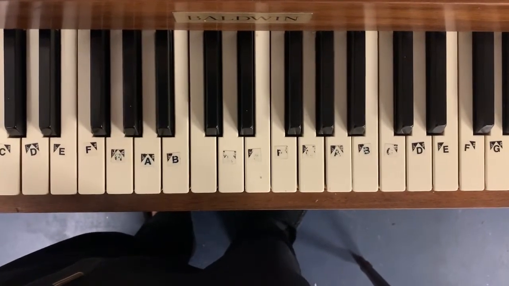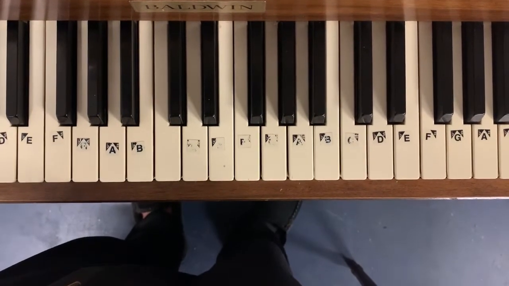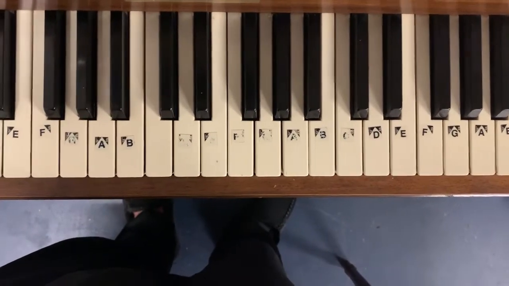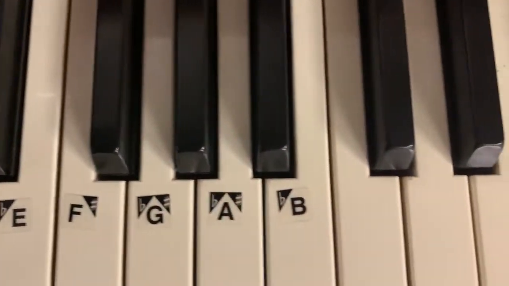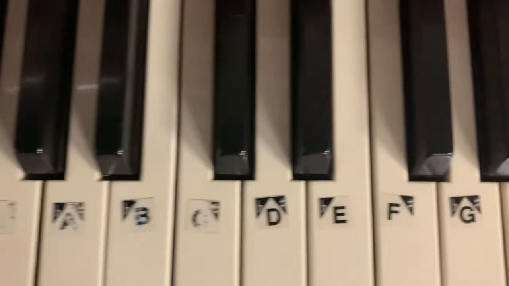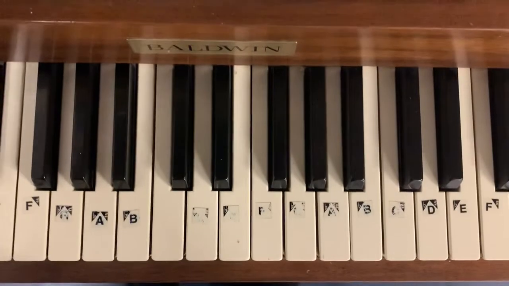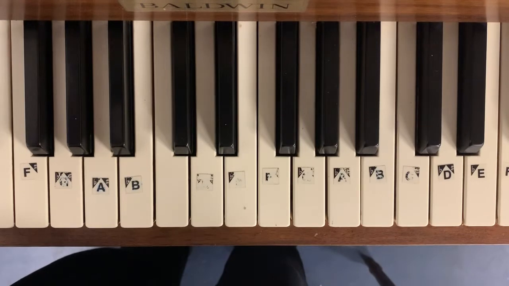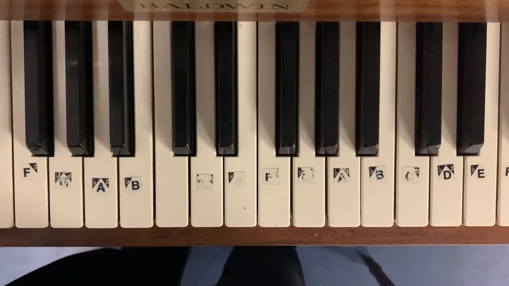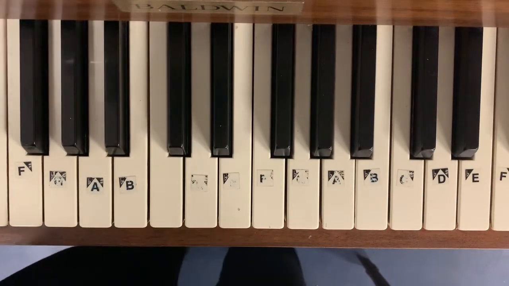So the first thing I want to show you, if you've never noticed, is that the piano keyboard has a recurring pattern of 3 black keys and then 2 black keys. And this recurs along the length of the piano keyboard over the 7.5 or 8 octaves or so that the piano has. So if you realize that those 3 and 2 black key groups are repeated up and down the piano, then that will help you make sense of it.